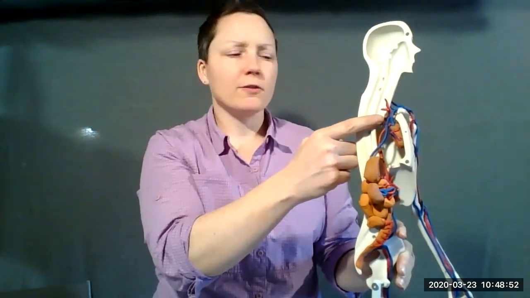It's tough to see, but it arches pretty superiorly over the heart, and it gives three vessels. So the first is the brachiocephalic trunk, which takes blood over to the right side of the body. From the brachiocephalic trunk, we'd have the right subclavian artery and the right common carotid artery. So the subclavian takes blood out to the upper extremity, and the common carotid takes blood up the neck to the face and brain.